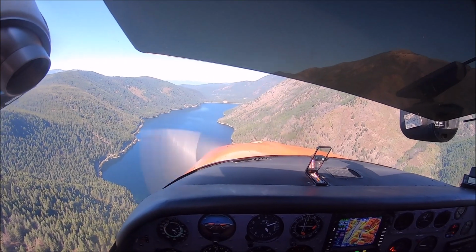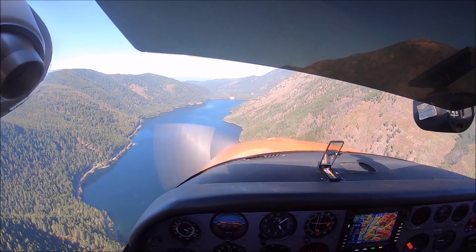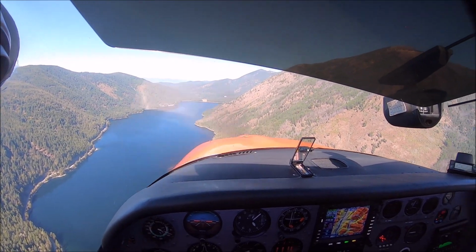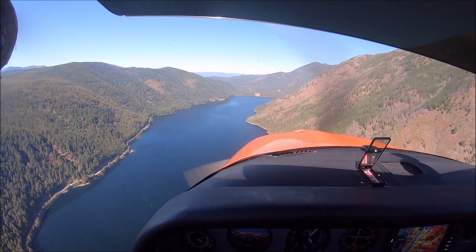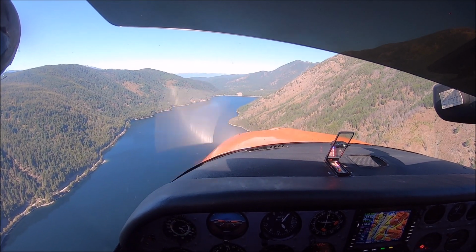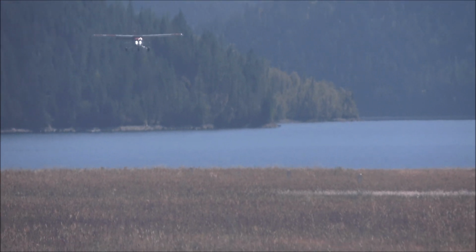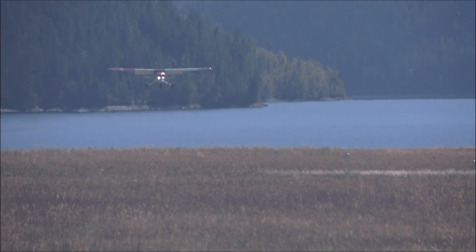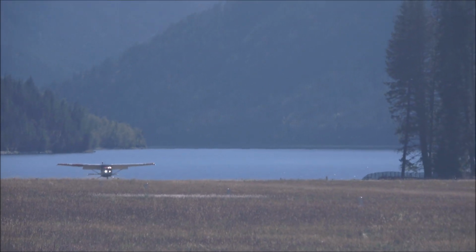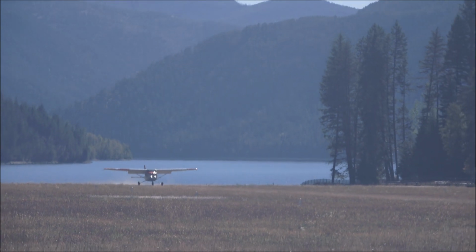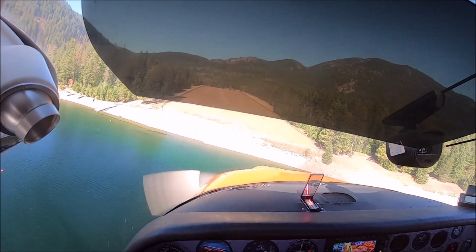This is Sullivan Lake in northern Washington state. This day we had no wind, but the water is a good wind indicator. If you see white caps, you need to know that you have a lot of wind. If you see it glassy, there is no wind, and if you see some ripples, there is some wind. This airstrip is uphill, so it helps a lot for stopping.